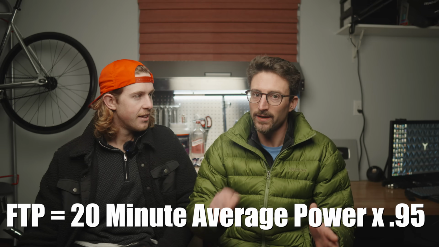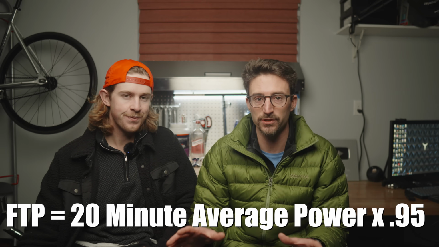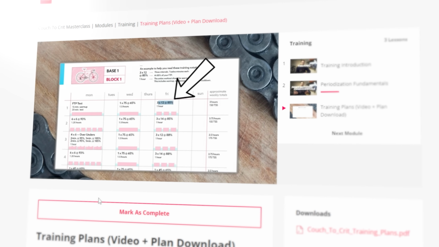So how do we actually calculate it? We took the power that EJ generated on average over those 20 minutes and multiplied it by 0.95. In other words, 95% of that average power is your functional threshold power. Why is this number important? It's important for a lot of reasons. One, it tells you where you are as an athlete. But more importantly, it is the driver for your training moving forward.